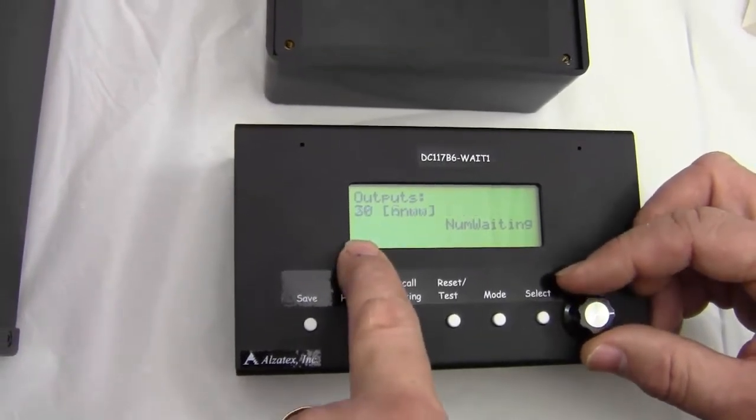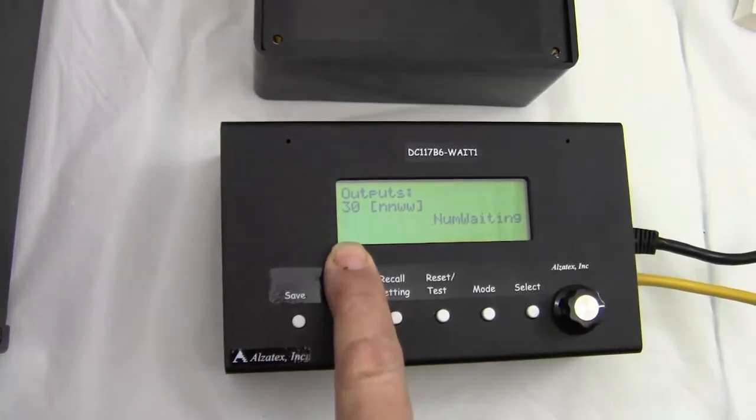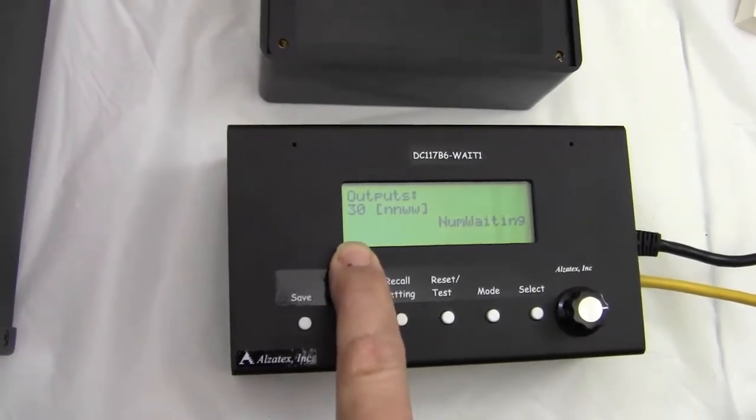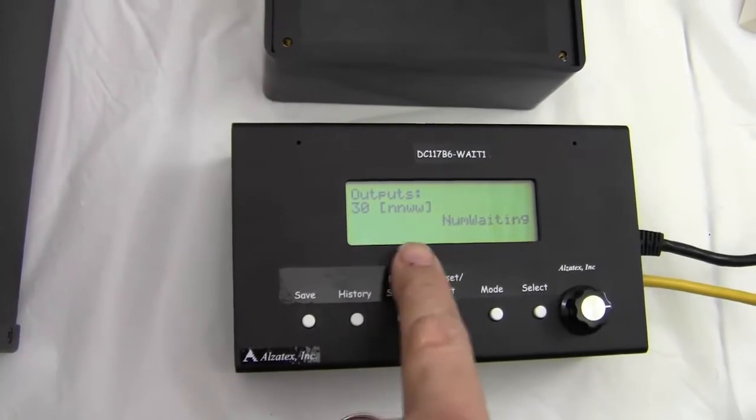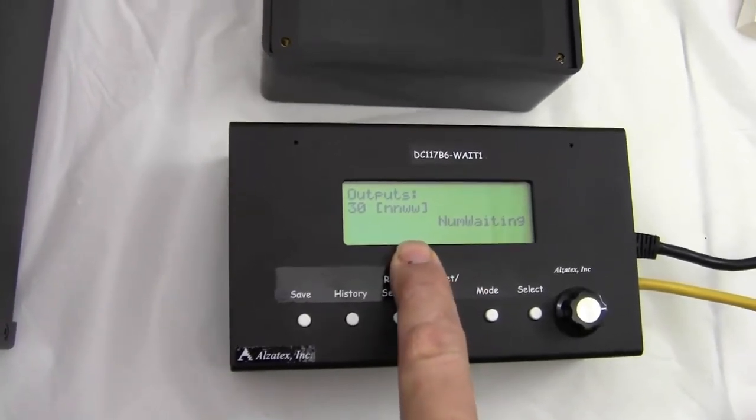And the code over here is defined in the manual. You'll find a whole chart of all the different options and the code numbers, and then this gives you a visual indication of what it might look like on the display.